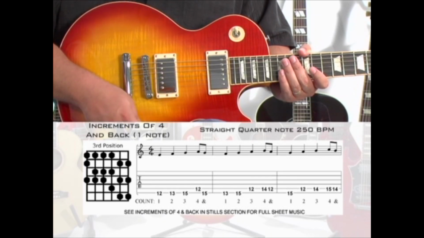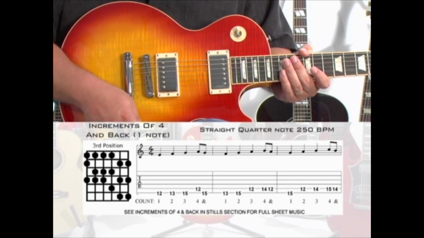Here it is at 250 BPM with straight quarter notes in 5/4 timing or 5 beats per measure.